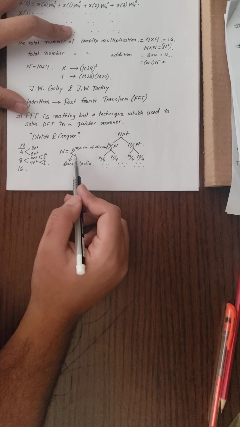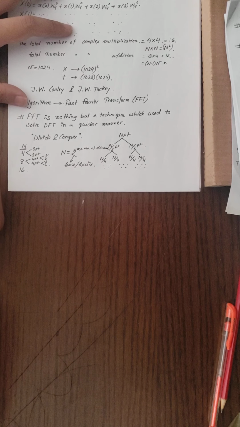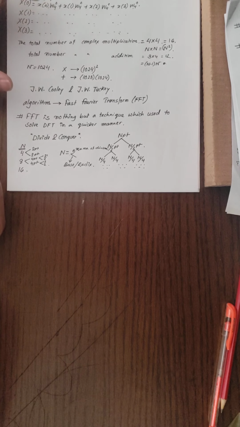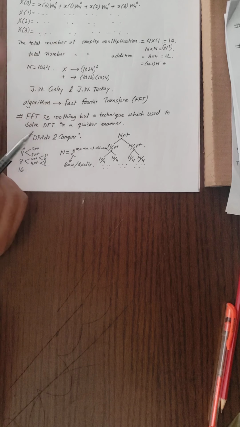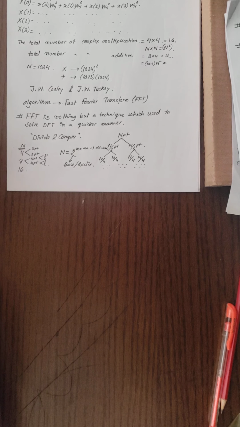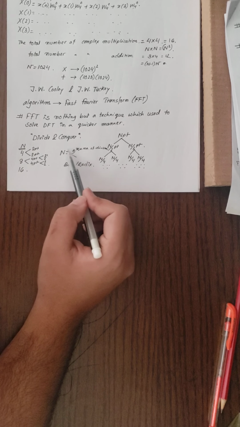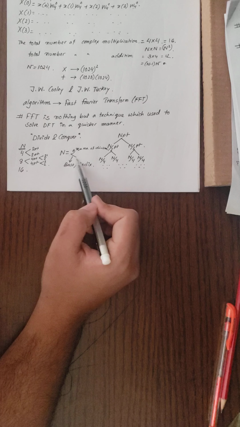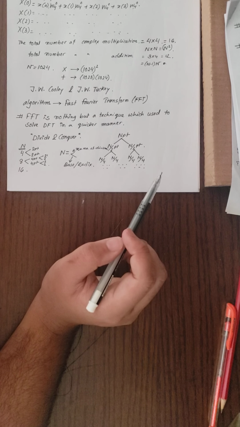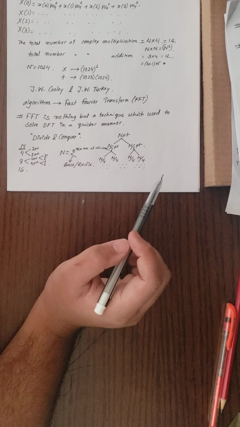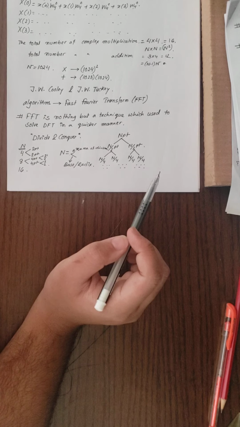Any prime number we can take as radix. But it must be mentioned, the more we increase the value of the radix, the more difficult it becomes to solve the FFT. So the best possible way to solve an FFT is taking radix 2, which is the most preferable case.